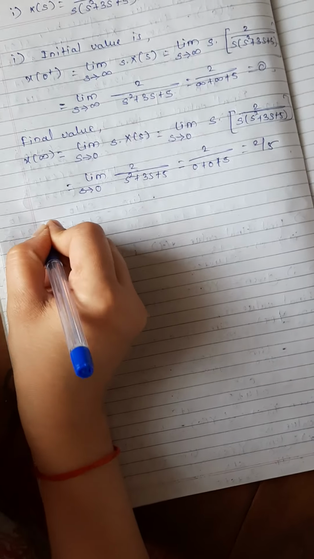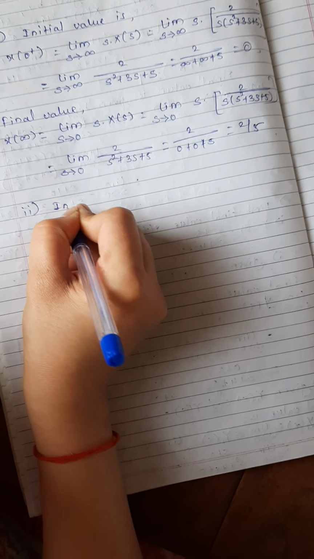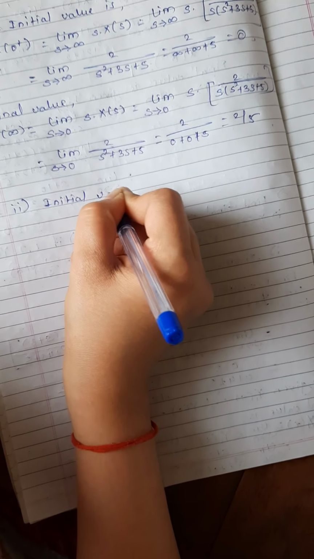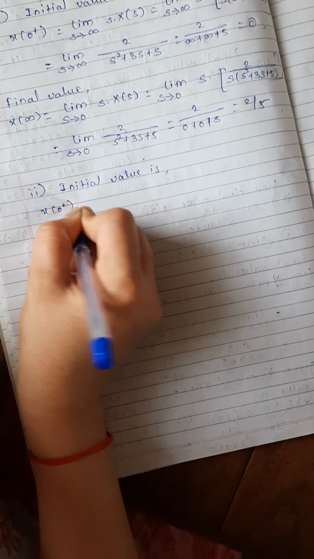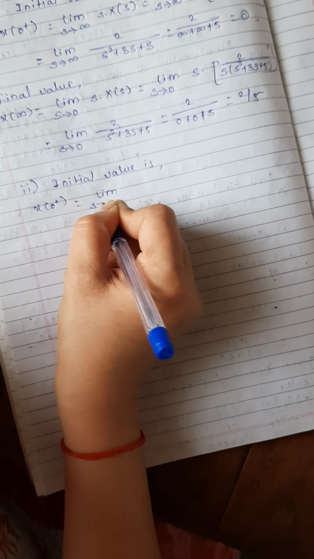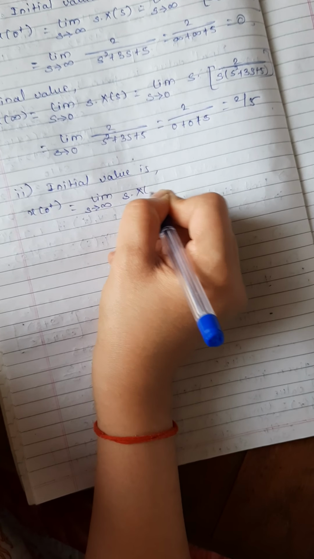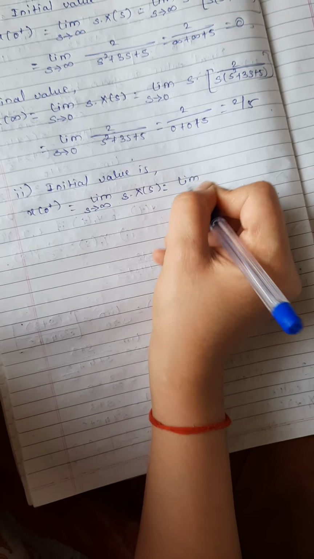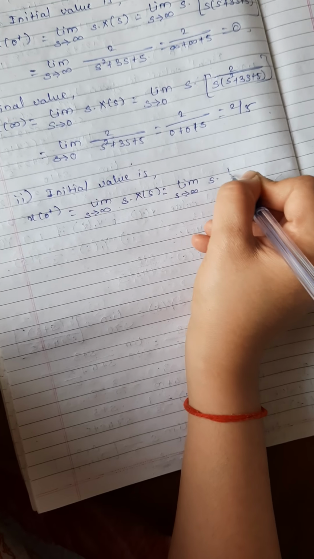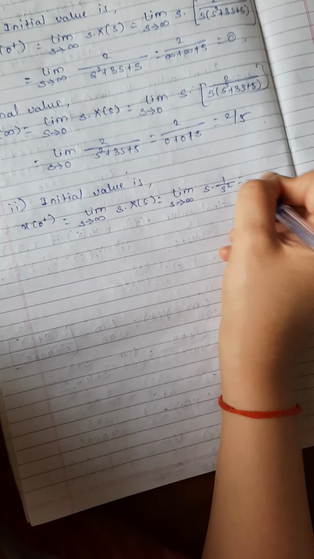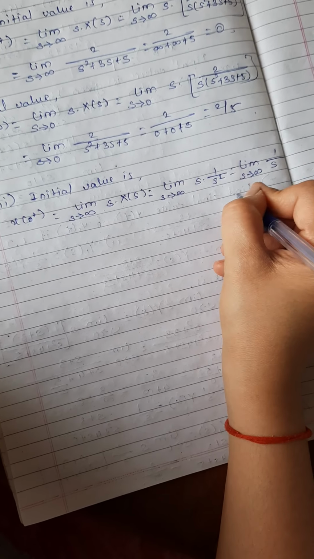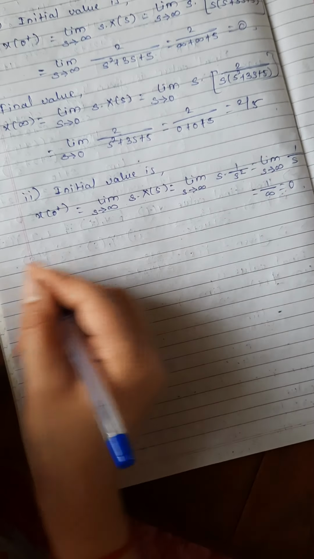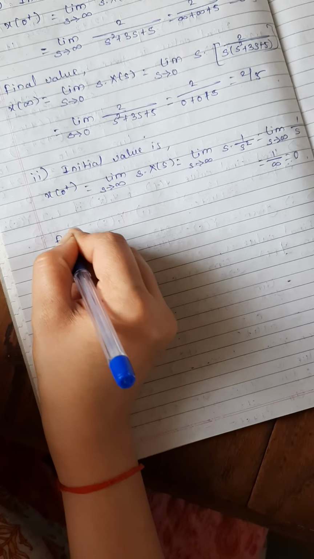Now second problem. Initial value is... So here 1 by infinity is 0, and we have to calculate the final value now.